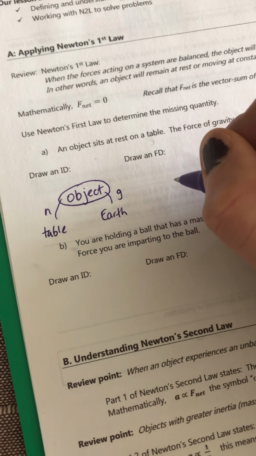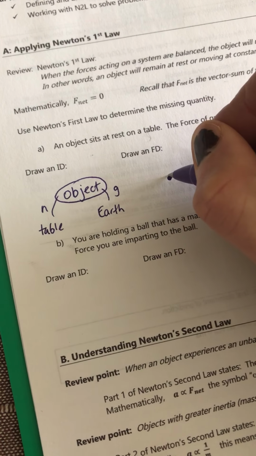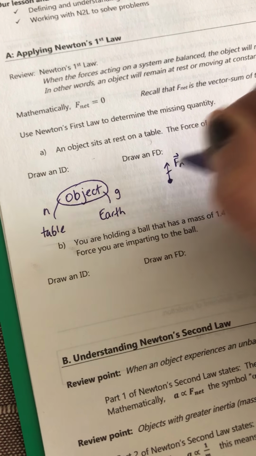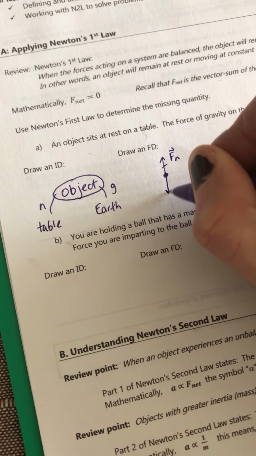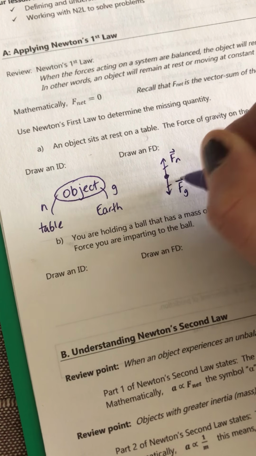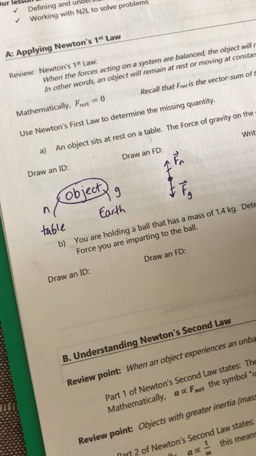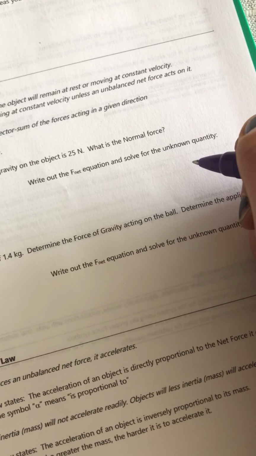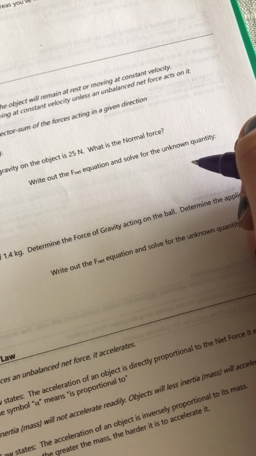Okay, so that's it. From the force diagram, you're going to have your normal force upwards, because you're assuming it's sitting on a desk, and the gravitational force downwards, which is balanced, because this object is at rest. And our convention is the positive direction is up. Then it says write out the F net equation and solve for the unknown quantity.